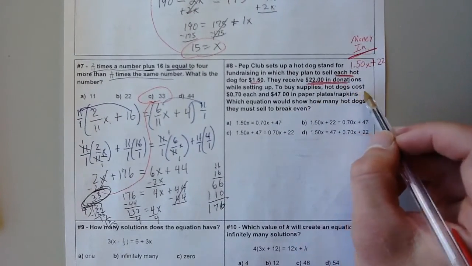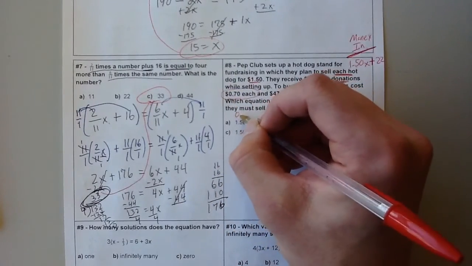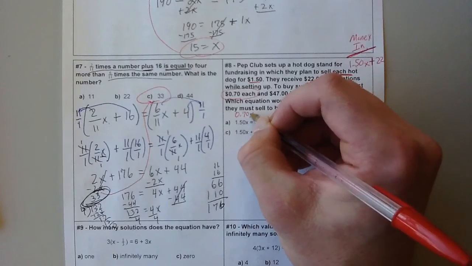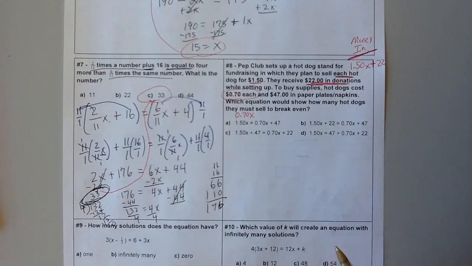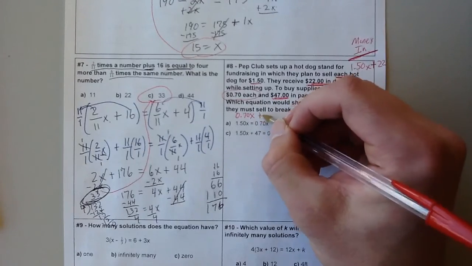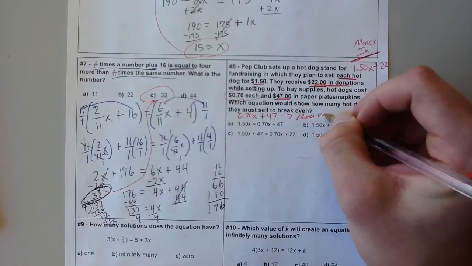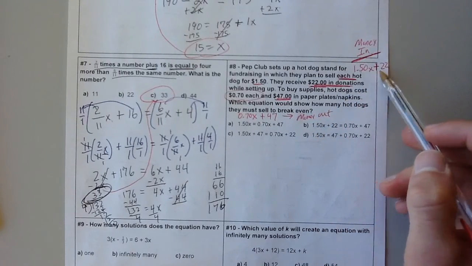Now to buy supplies, hot dogs cost 70 cents each. So I could write that as 0.70 each, or times the number of hot dogs. And they have to buy $47 in paper plates. So plus 47, this is money out. Money in, 1.50x plus 22.